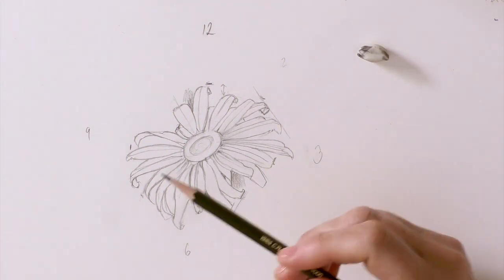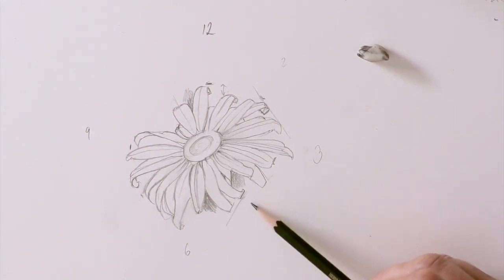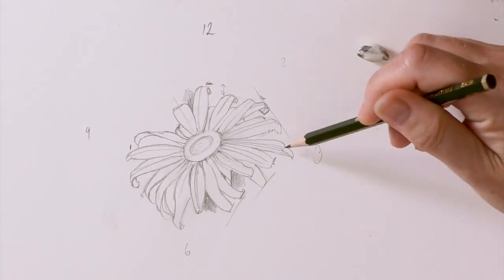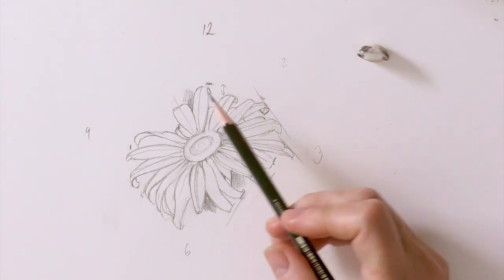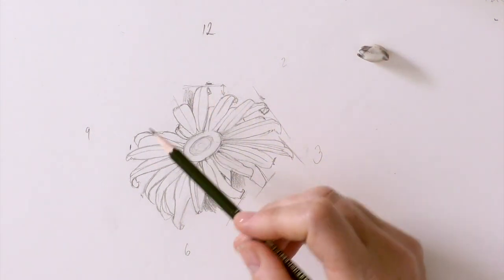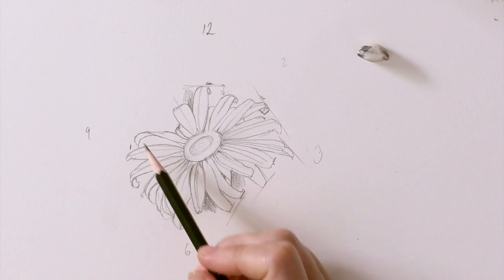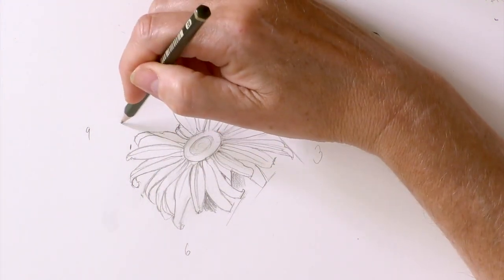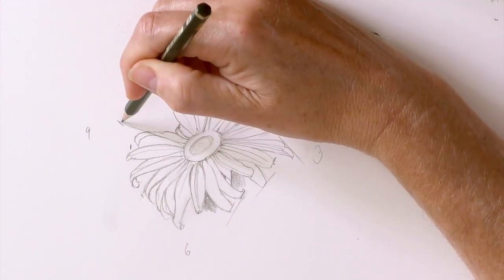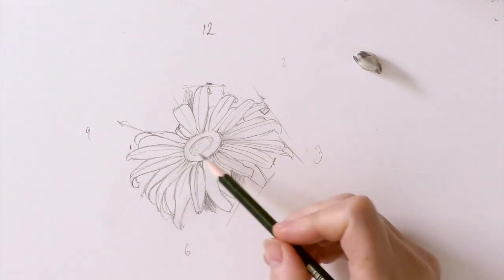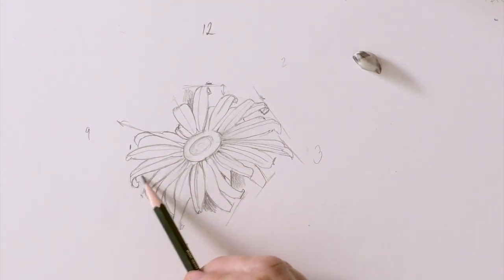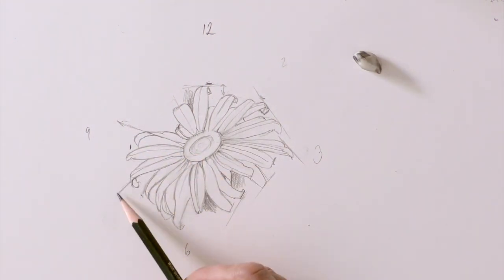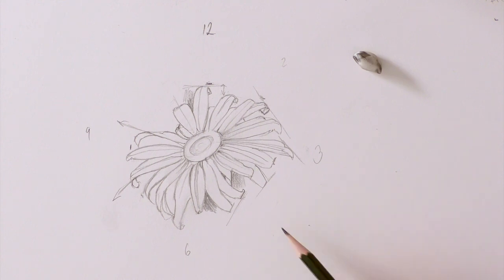You can also look at angles of the end of the petals, so you could put in those little angles here so you get an idea of the different direction that these petals are heading. And you can extend some lines, so if you're looking at the angle of something, you can just do a little extension there to show that this edge heads out that way, this edge is heading out that way. And you could put some little arrows and what have you.